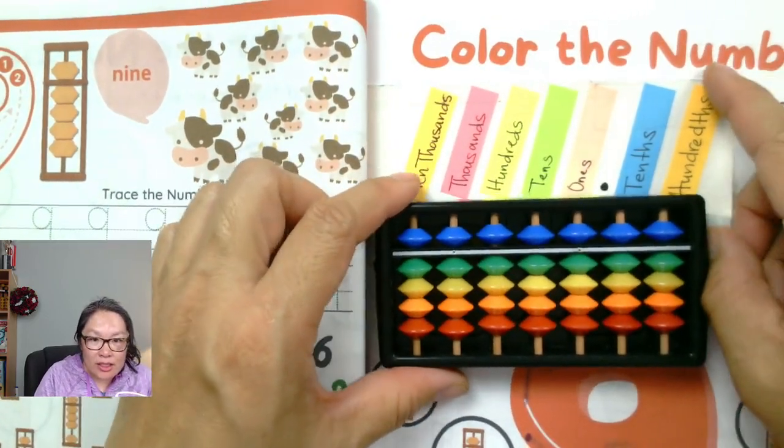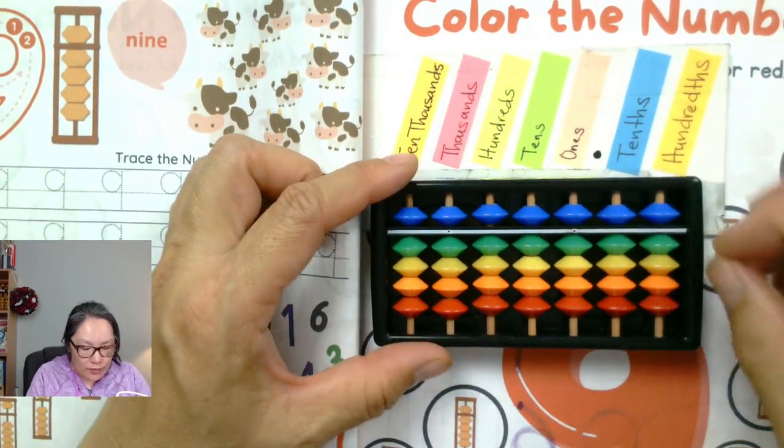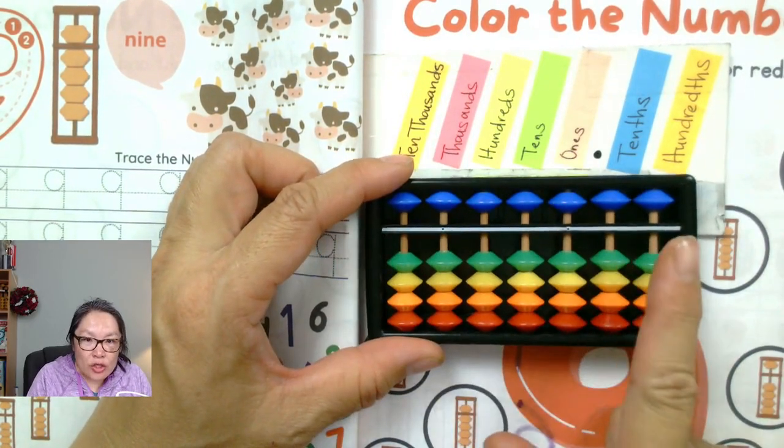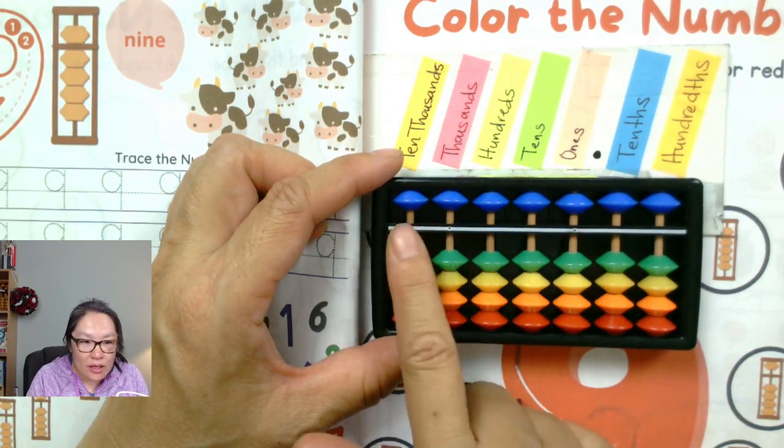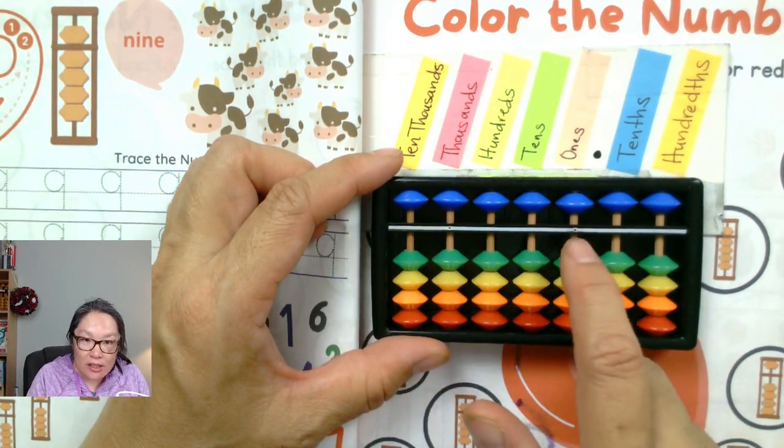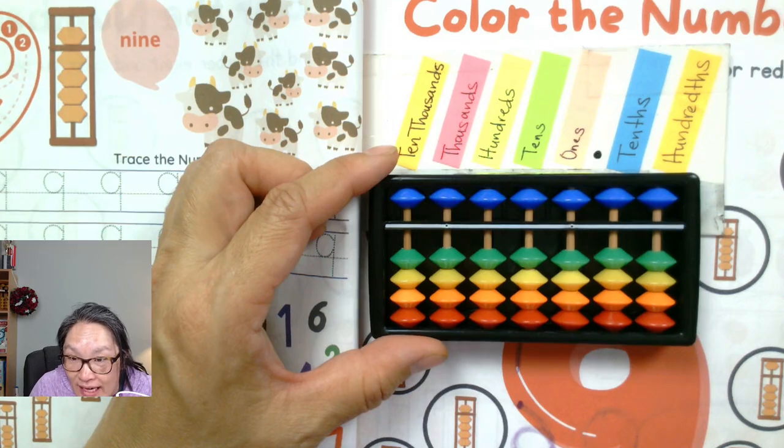So when we look, we have our columns. Every column is a place value. So we have our 1s, our 10s, our 100s, our 1000s, our 10,000s. If you notice, I start here.